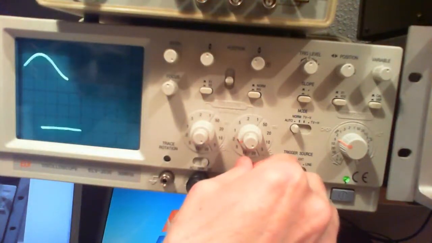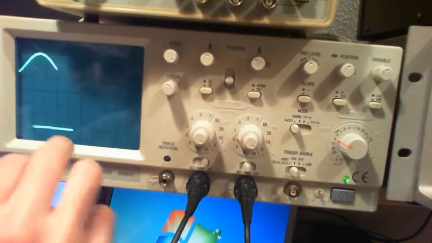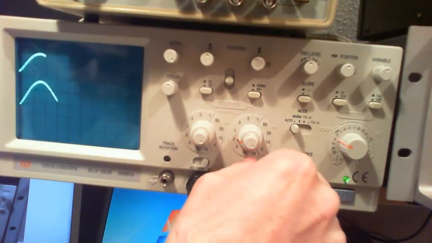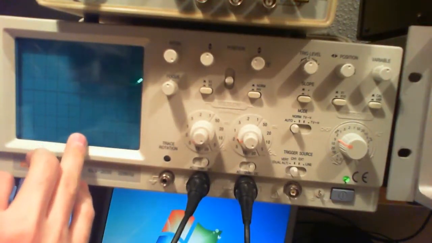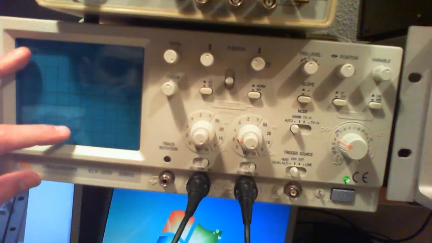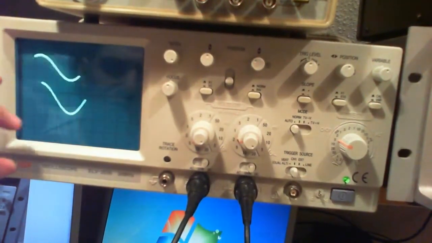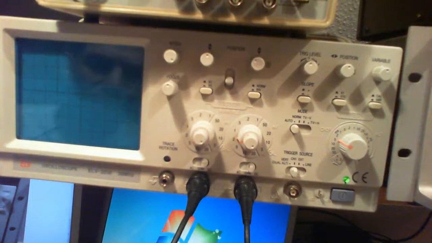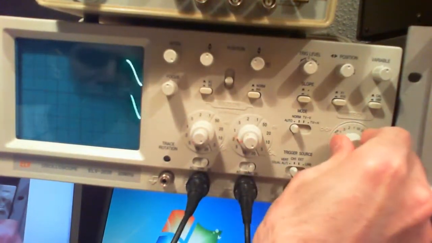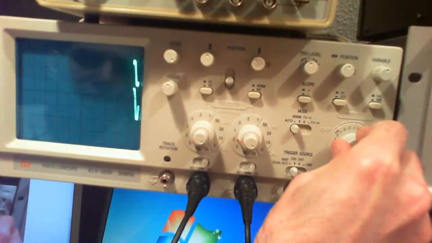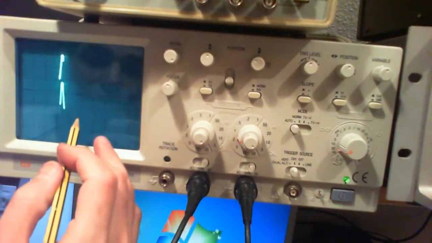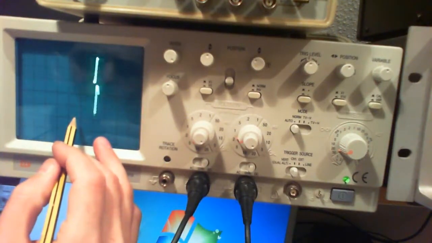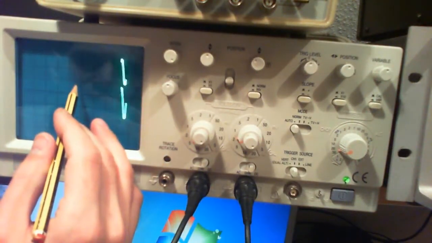output, the baseline is over here. If I go down here, your signal goes from here to somewhere over here.